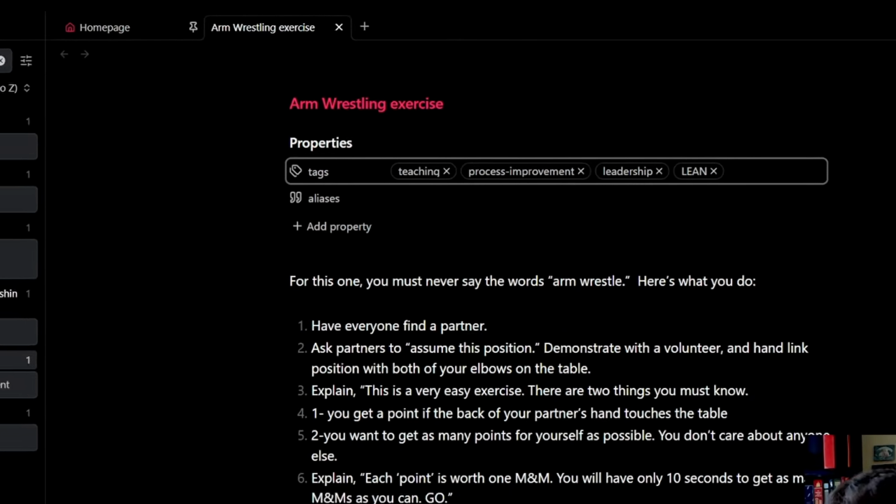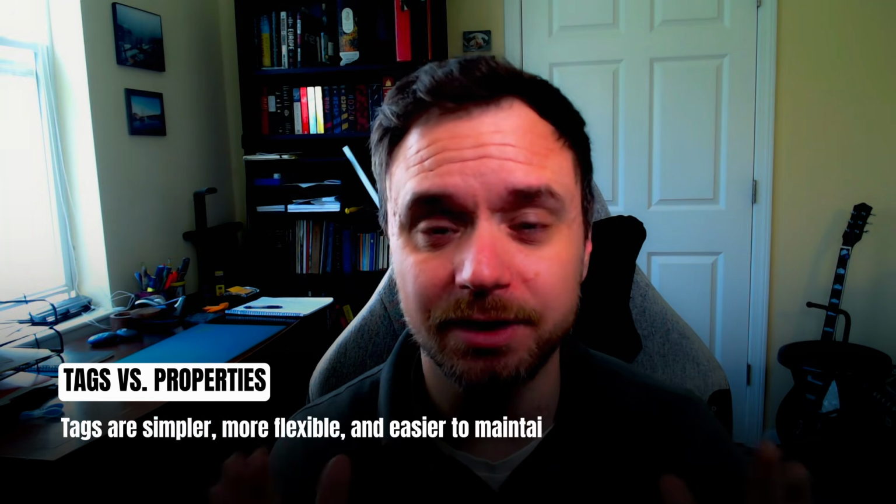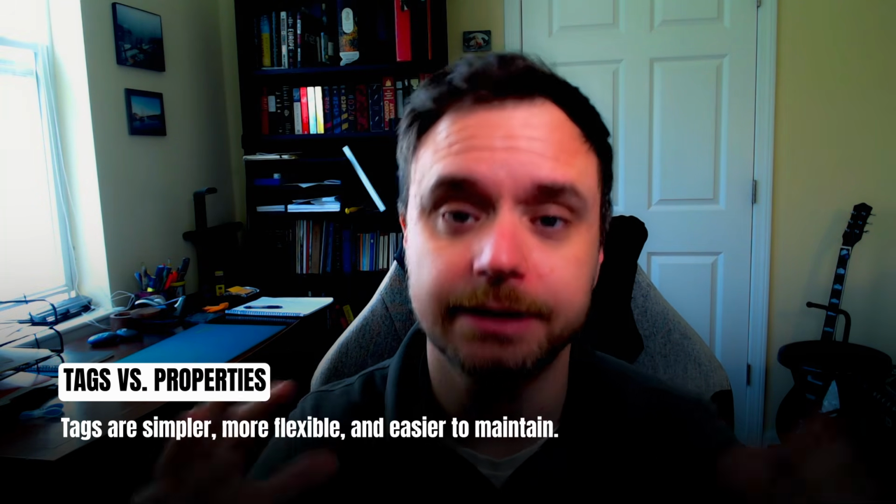After a lot of trial and error, I've come up with a simple tagging system that I use to organize the majority of my notes, and today I'm going to share it with you. First of all, though, why would you even choose to use tags to organize notes as opposed to the other options? Well, 3 reasons. Number 1 being tags are a little bit simpler and more flexible than complex metadata schemes.